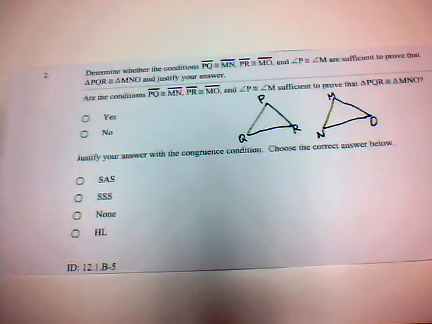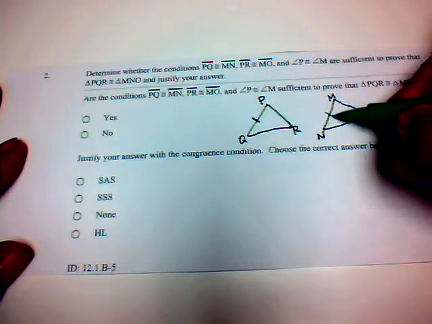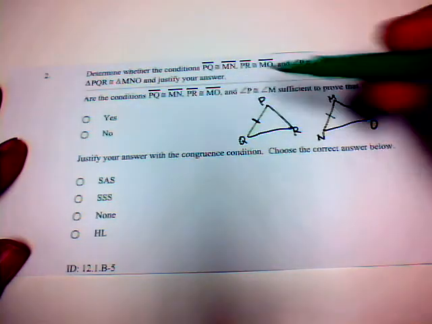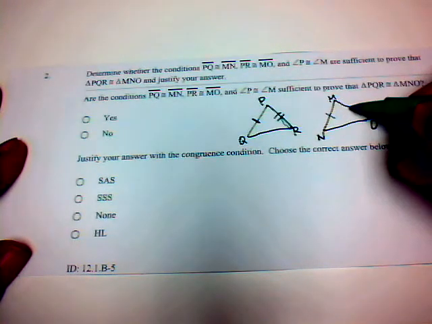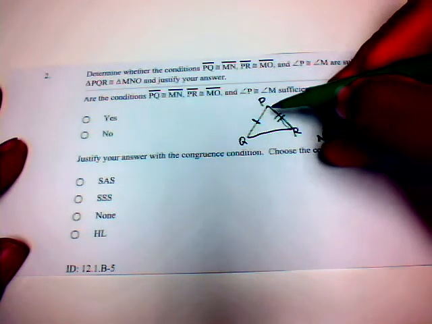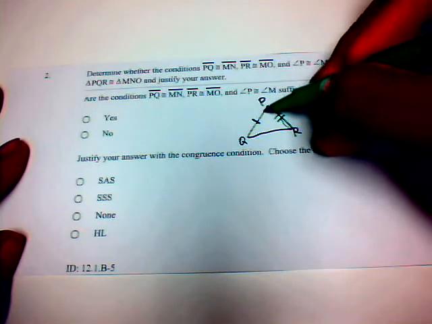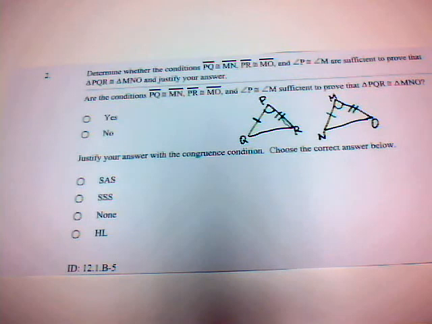And we want to mark off those congruencies. Like PQ is congruent to MN, so we're going to mark off PQ and MN like this. Line segment PR is congruent to line segment MO. Here's PR and MO marked off with the same markings. And angle P is congruent to angle M. Okay, so from that, can we prove that those triangles are congruent?